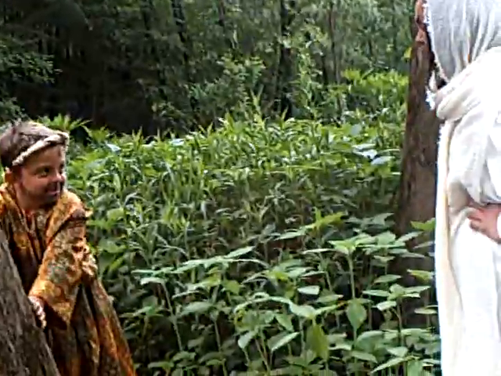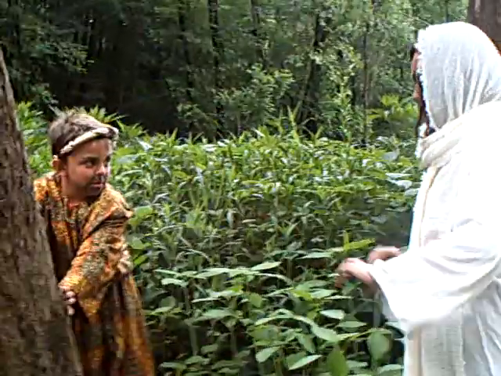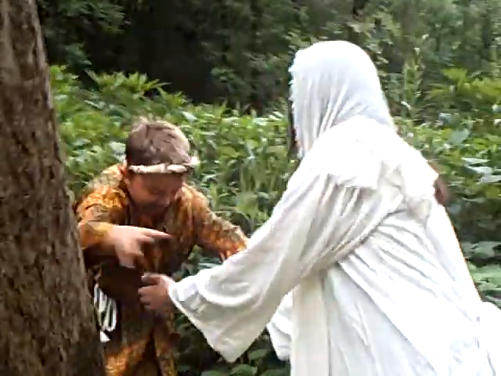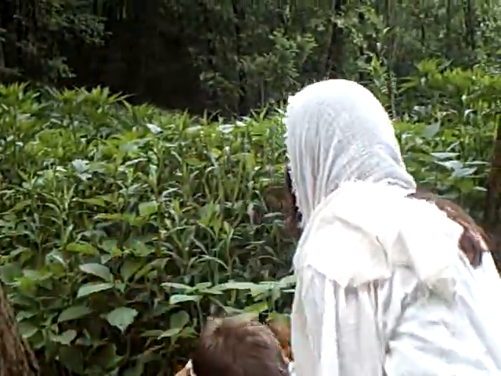Zacchaeus, what are you doing up in that tree? Do you not know that I'm coming to your house today? Come on, come down from there. Be careful.